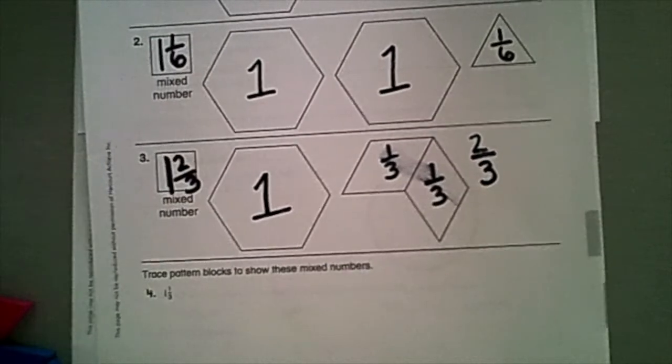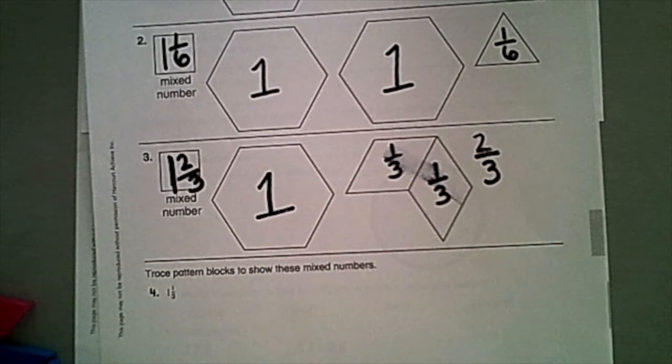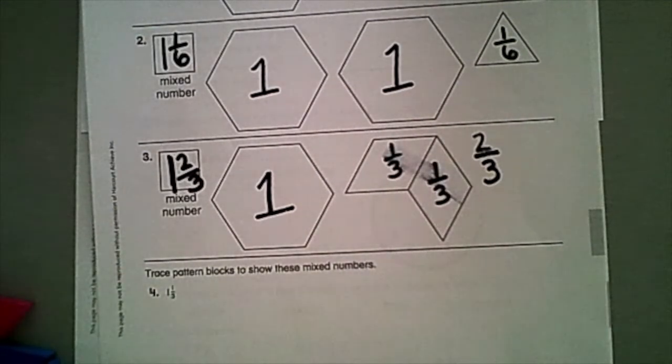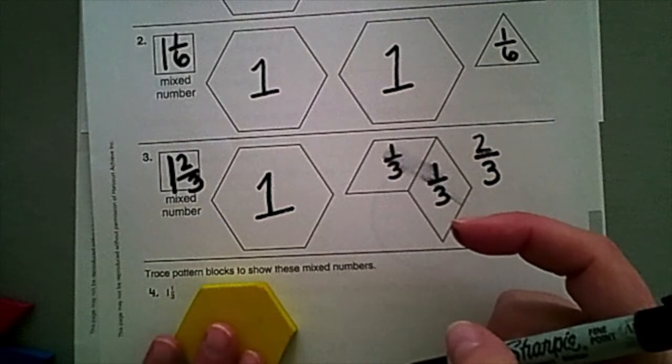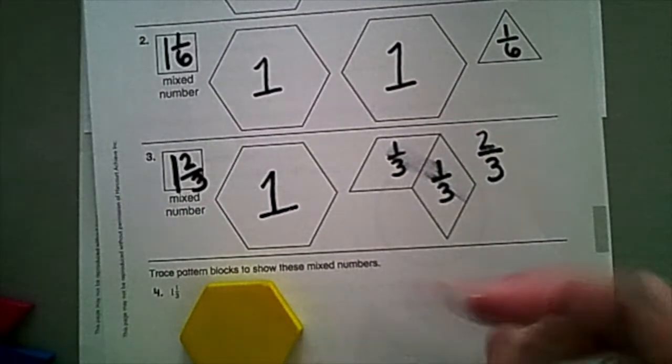Down at the bottom it says trace a pattern block to show 1 1/3. Now, we don't have the pattern blocks because of course we are not at school, but you can do your best to try and draw or trace the pattern blocks. Okay, now on here I'm going to show you how to do it with the pattern block, but you can do a circle if you would like.